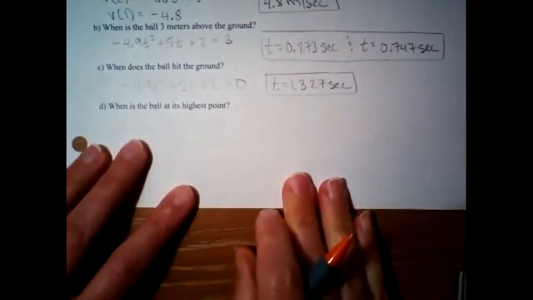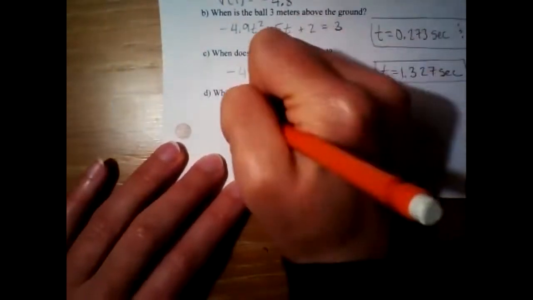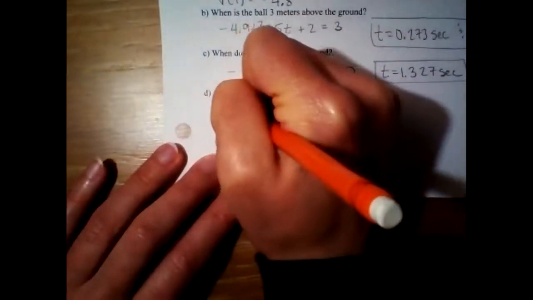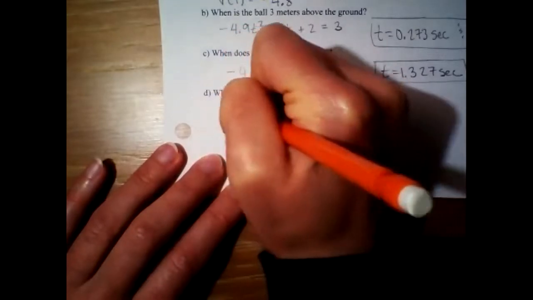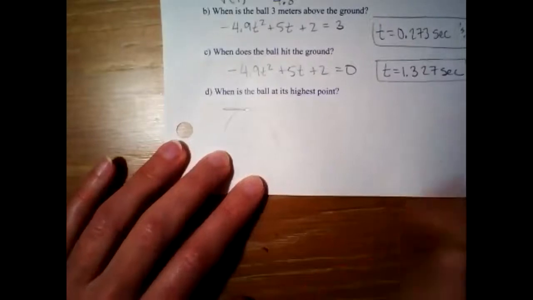And then the last one, when is the ball at its highest point? Okay, so the ball goes up and comes back down. The highest point is going to be right here. And that is when velocity is going to equal 0. If I draw in that tangent line, it's going to have a 0 slope.